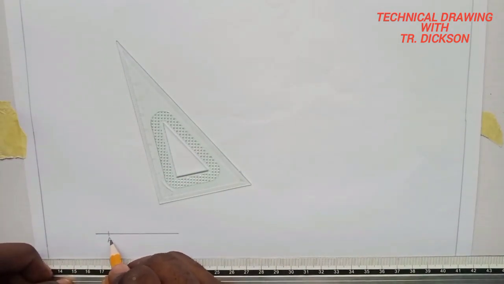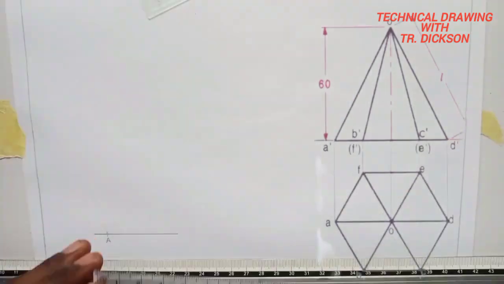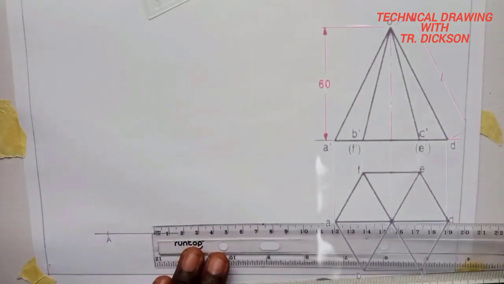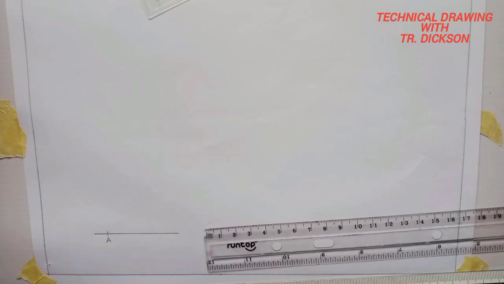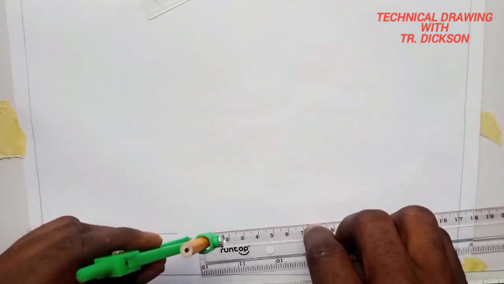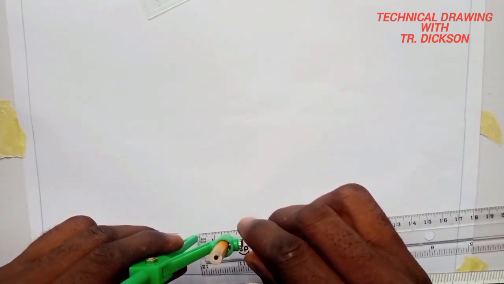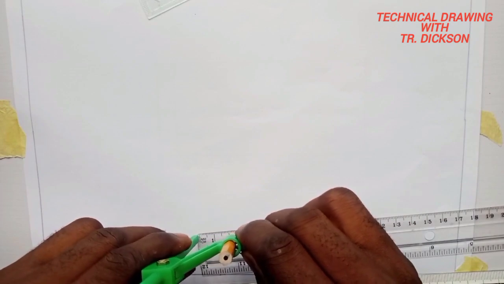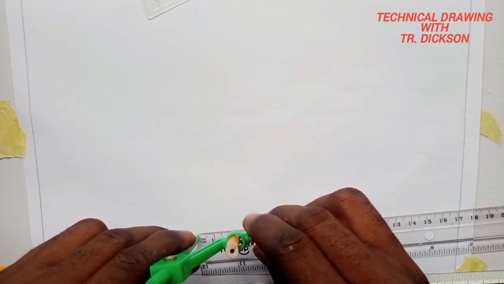So as the name implies, a hexagonal pyramid has a pyramid front view while the base is hexagonal in shape. So as you've seen, we've started the drawing already, and we're taking measurements. We're starting by drawing a straight horizontal line, right?